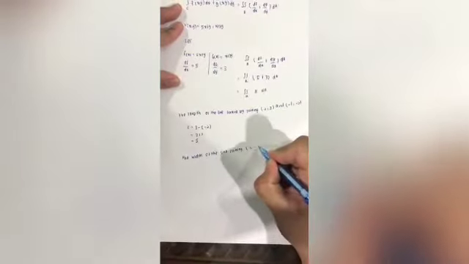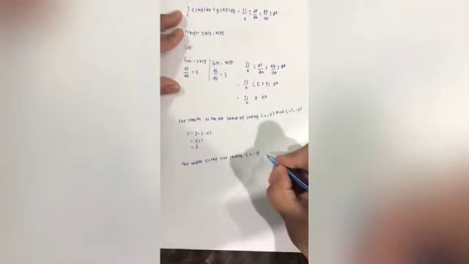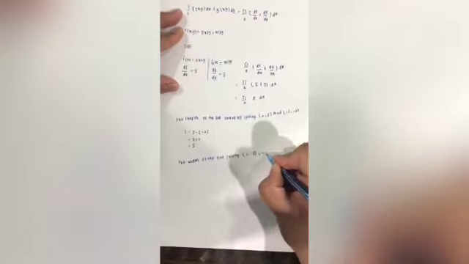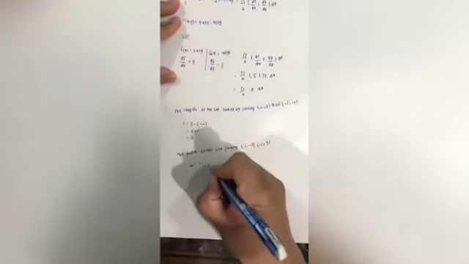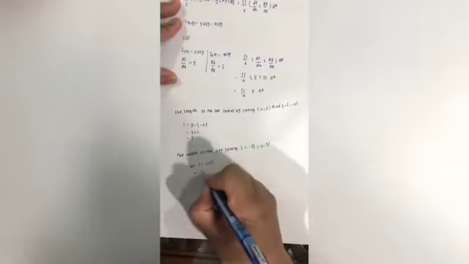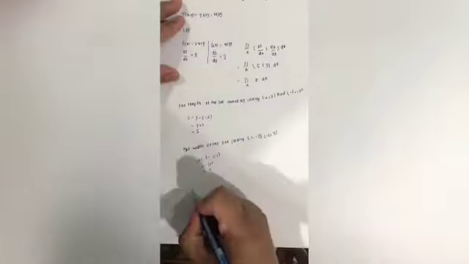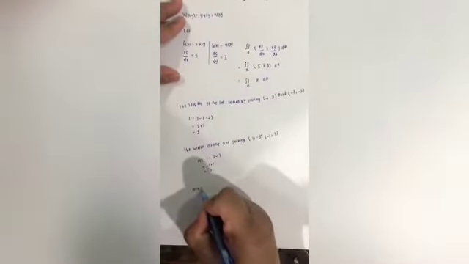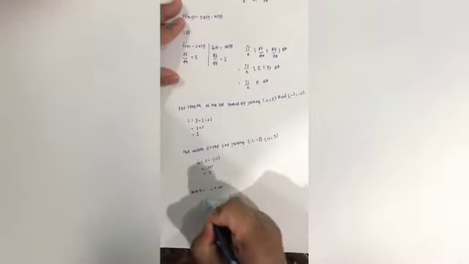So width equals 1 minus -1, so 1 plus 1 we get 2. The area equals length multiplied by width, so 5 multiplied by 2 we get 10.